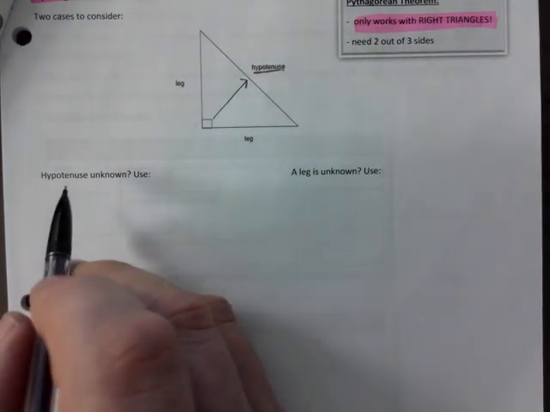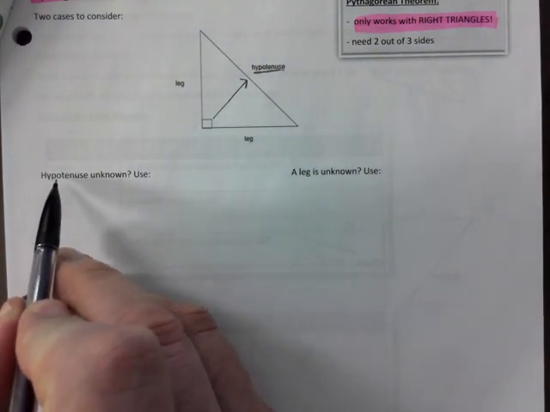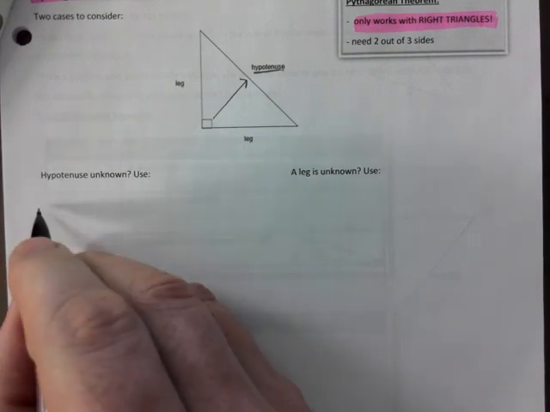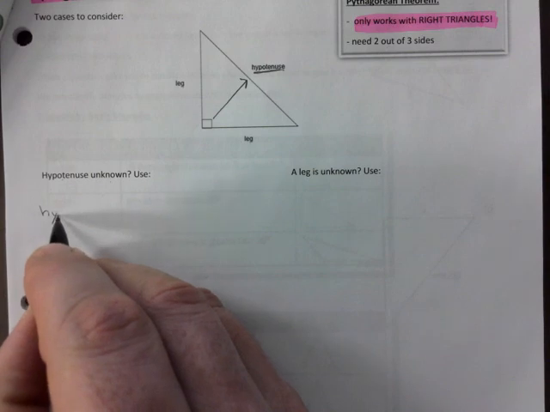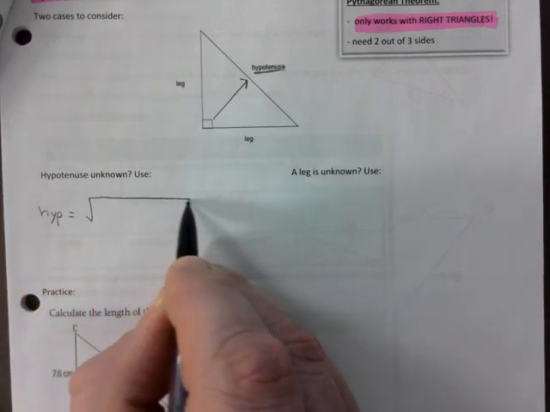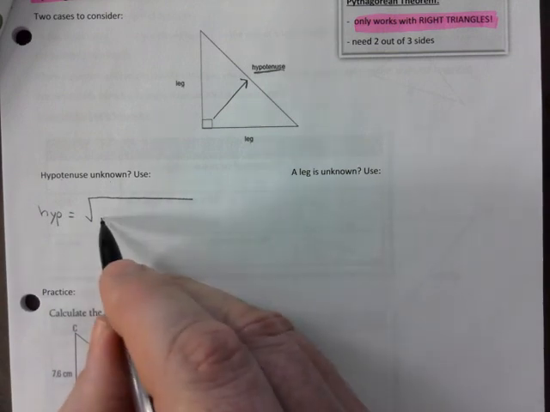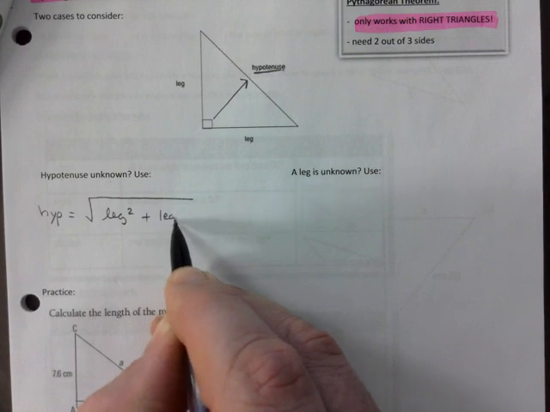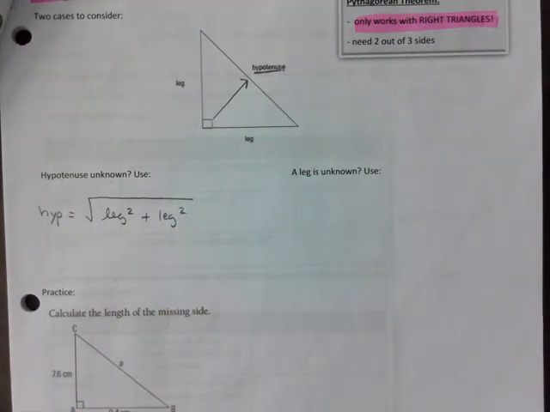So here it is. You ready? If the hypotenuse is unknown, I use this formula. Hypotenuse is taking the square root of the first leg squared plus the second leg squared. That's all it is.